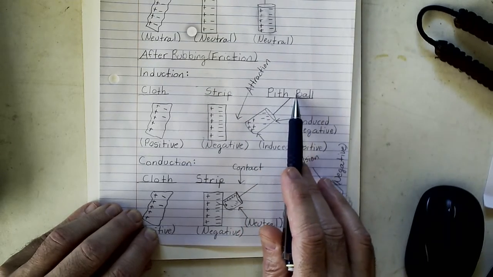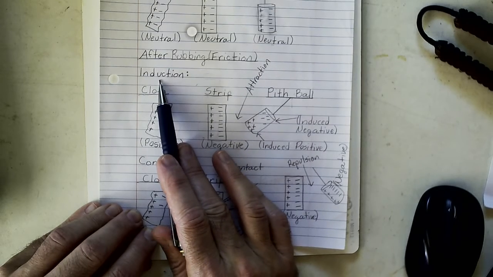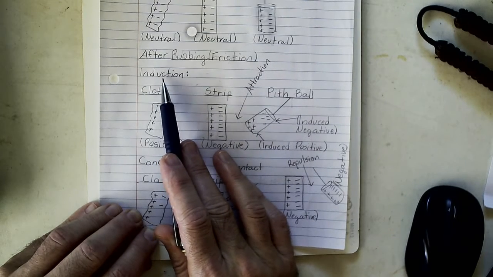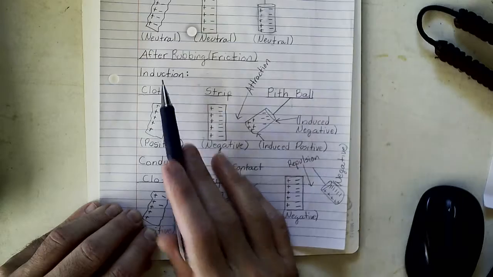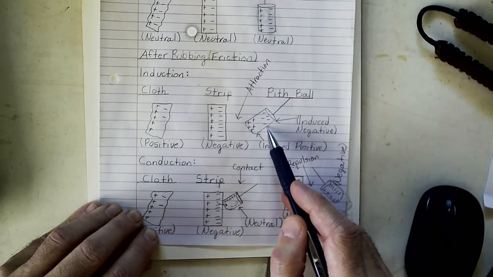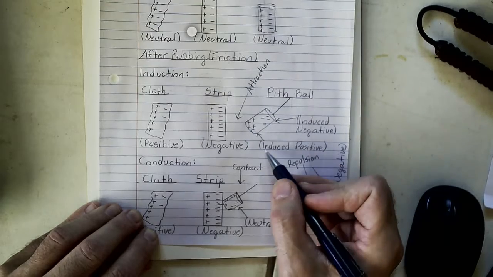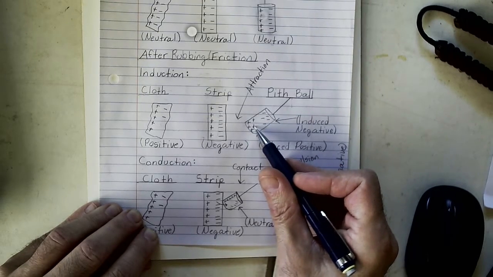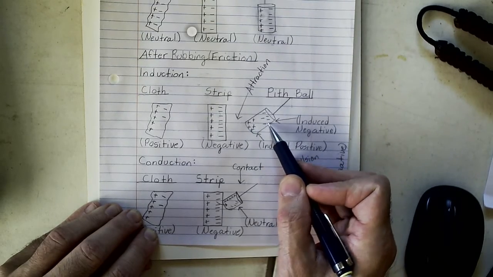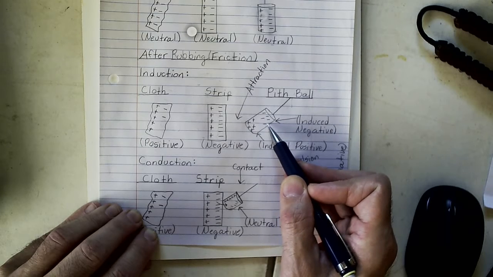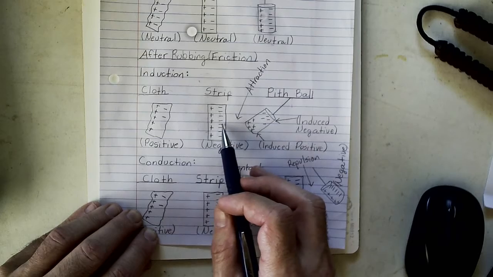And the pith ball in the first example, which is induction, the first example I'm going to show you is induction. The pith ball actually maintains its neutral charge, but one side is going to be induced positive and the other side is going to be induced negative. And I'll explain that once you see it. But the pith ball is going to move toward the strip, just like the stream of water.